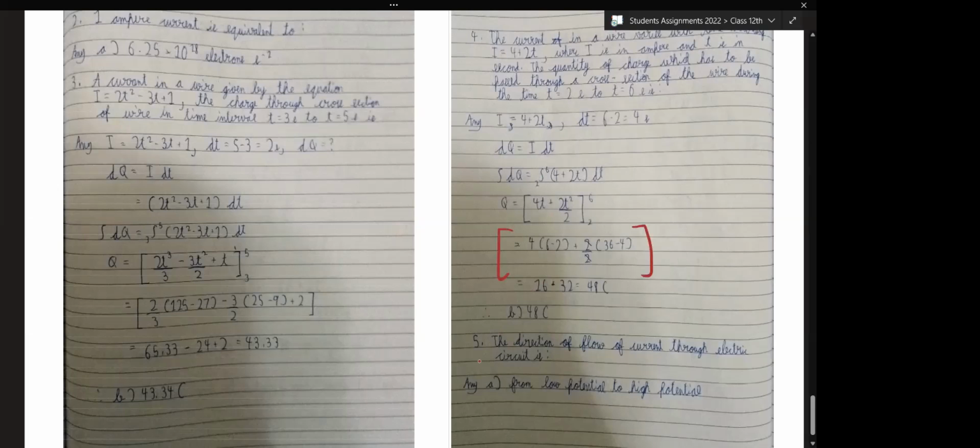If you are integrating it, then this step has to be there. For example, you left it, this step was missing. Sometimes what happens, you can lose your marks. So till your last step, you have to show your calculations. This is incorrect, Atif. From low potential to high potential is not correct. From high potential to low potential.